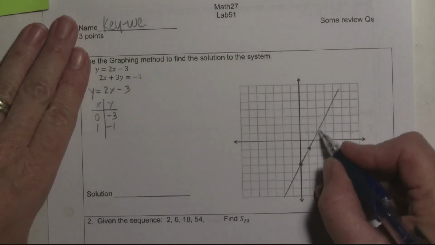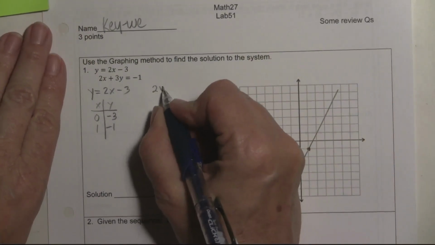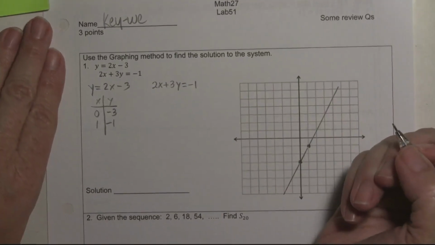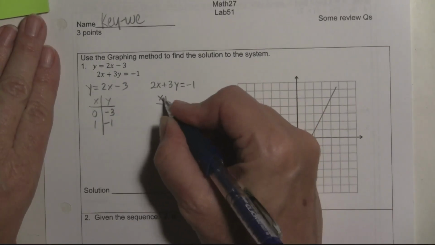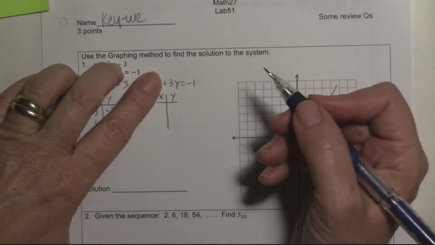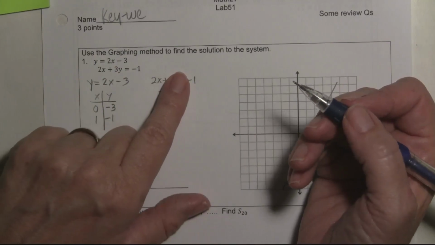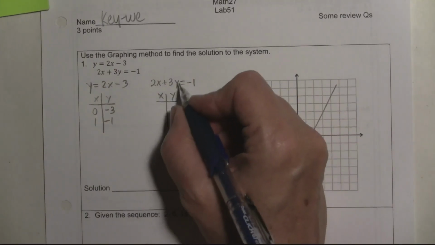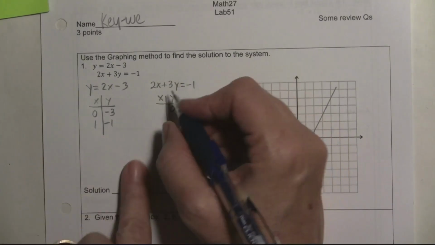This represents all the solutions to that first equation. Now I'm going to draw this line: 2x plus 3y equals -1. And right away I notice that my favorite points, x is 0 and y is 0, lead to fractions. If x is 0, then y is -1/3. And if y is 0, then x is -1/2, which is not so bad. So I'll pick that one. 0, and then x would be -1/2.